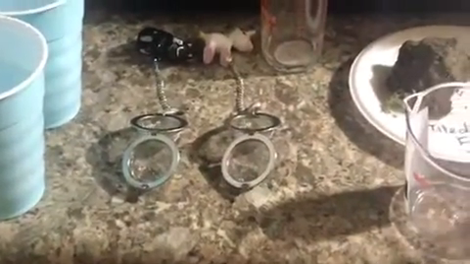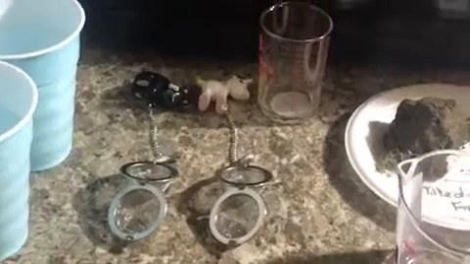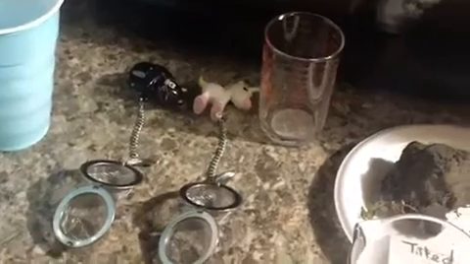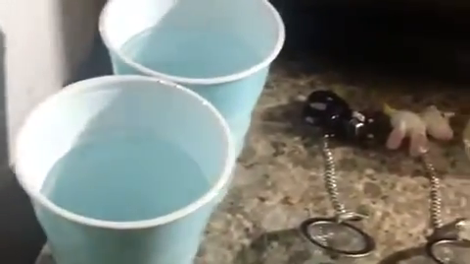For the second soil aggregate testing method, I wanted to show you guys the materials we'll be using. I have 2 cups full of faucet water that I will be filling inside my transparent measuring cups.